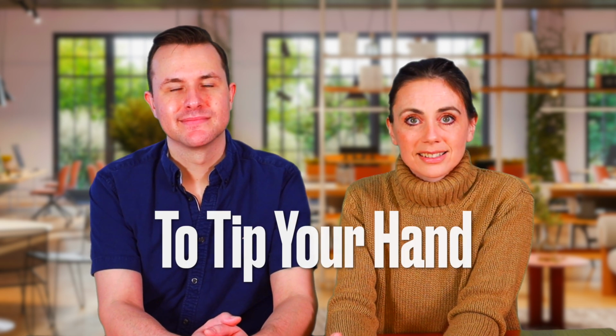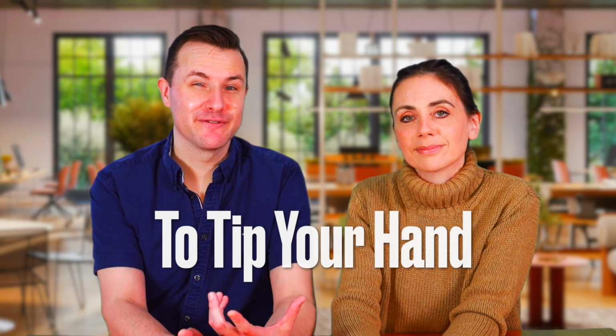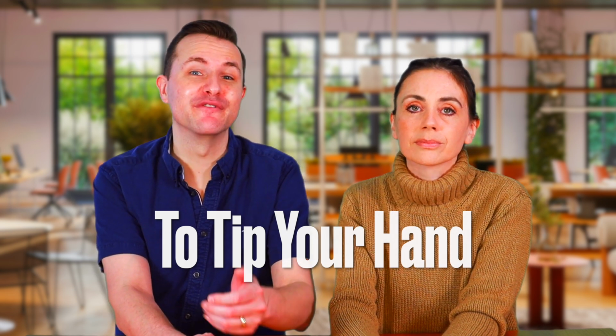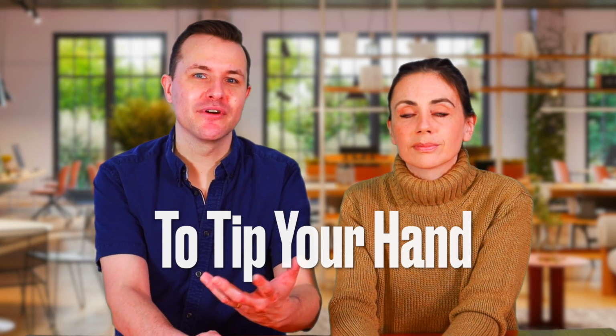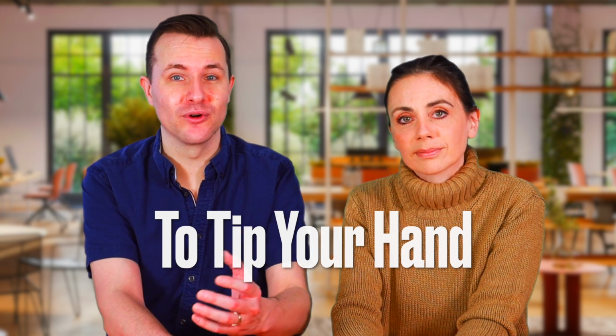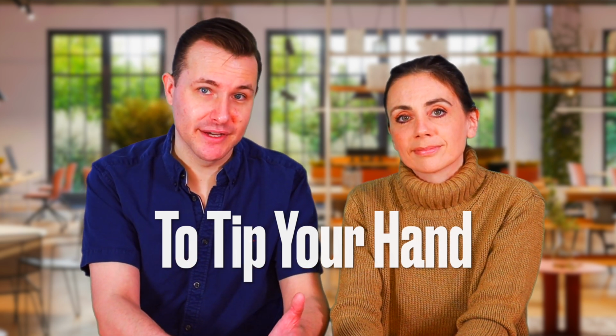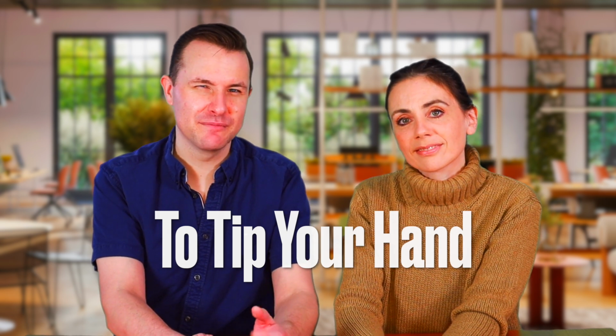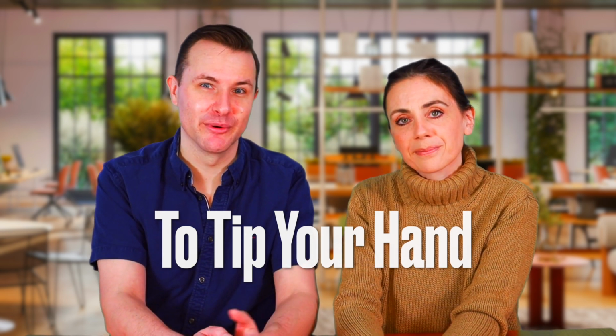The next one might not be an expression that is as commonly used as some of the other ones that we're mentioning today, but it's to tip your hand. To tip your hand comes from poker, and it's if you're tipping your hand forward and revealing your cards. So to tip your hand is to unknowingly show your intent or to unknowingly reveal something. So you could say, we were in negotiations and it got pretty tough, but they tipped their hand and I knew exactly what they wanted.